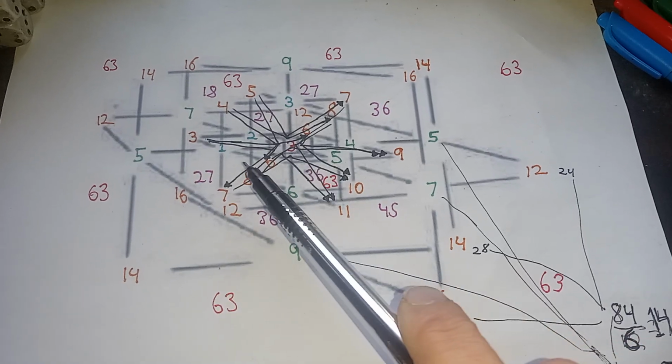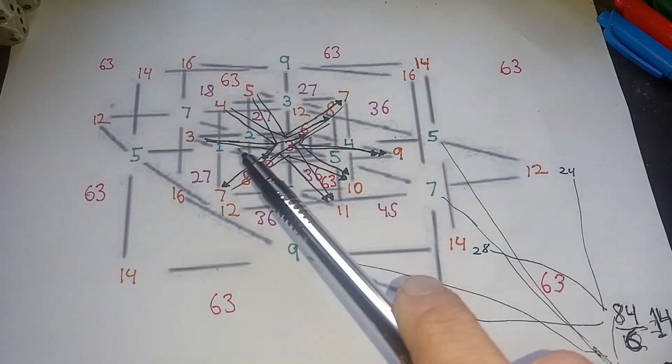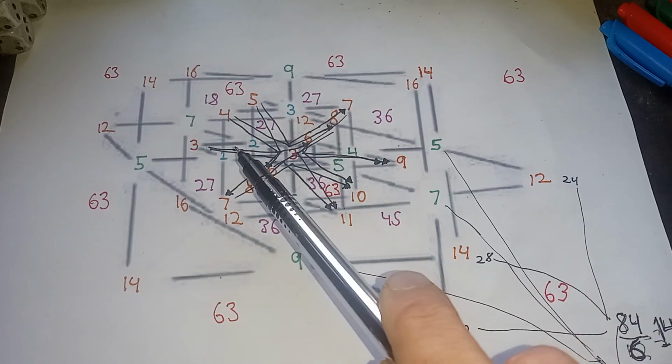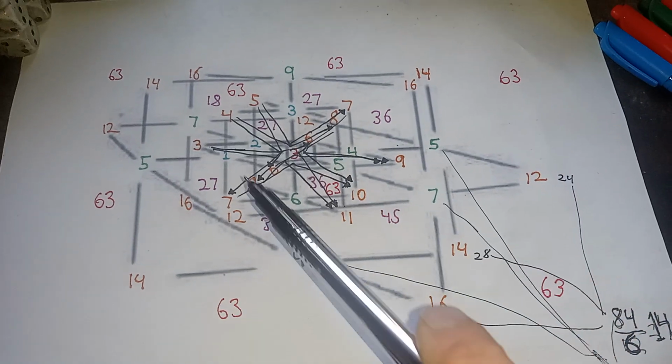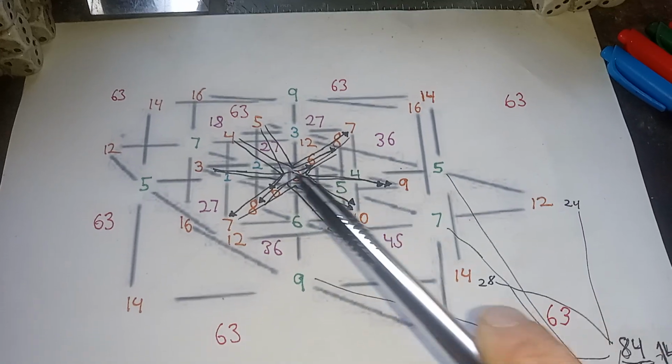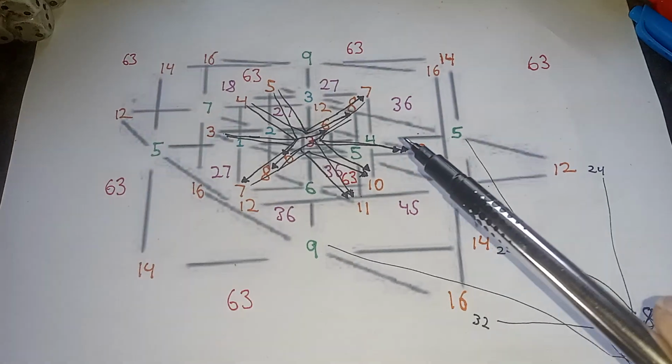I put 3, so it would give 1, 2, 3, 4, 5, 6. 1 plus 3 is 4, 2 plus 3 is 5, and 3 plus 3 is 6. I just did it this way because it's a general way that I learned about these things.